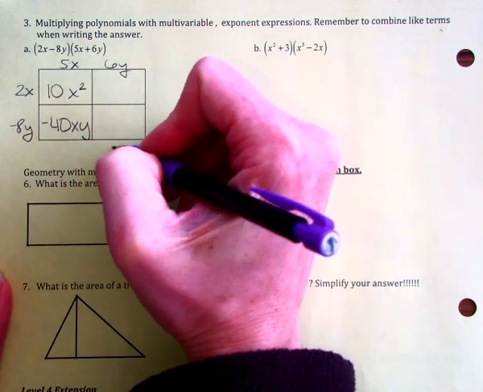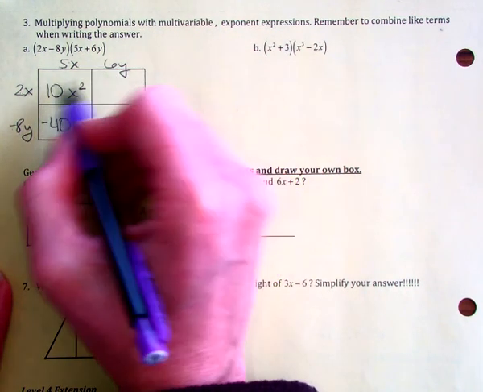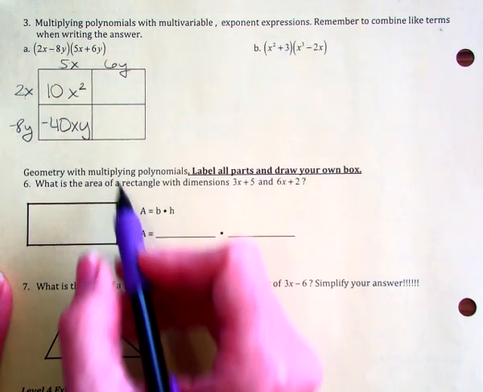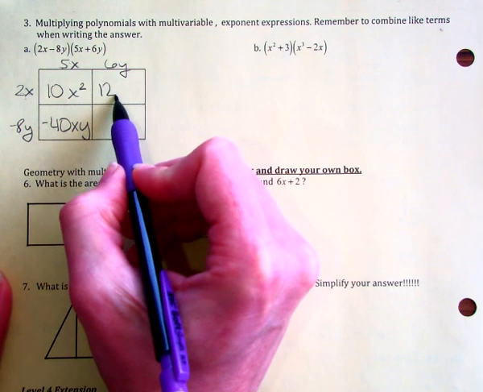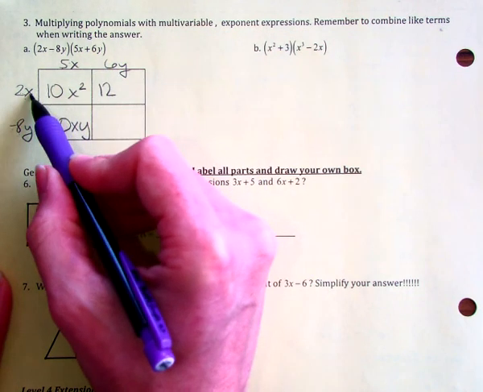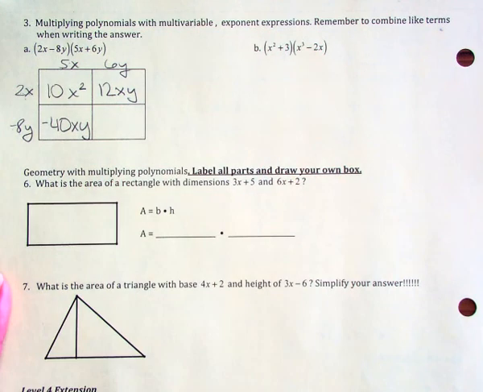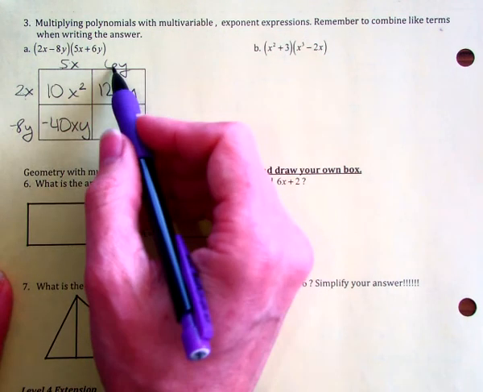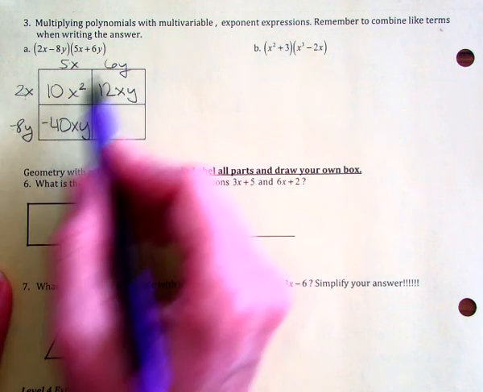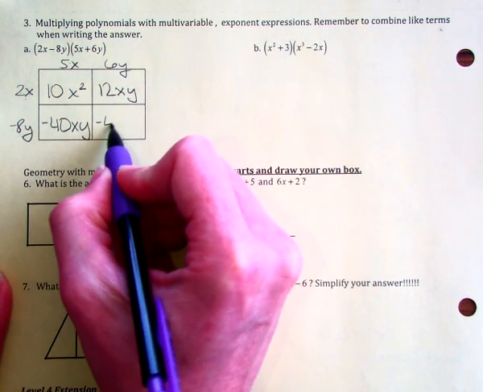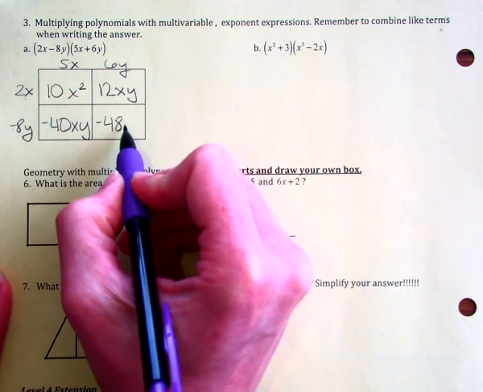Continuing for our second column, I have the 6y, and I'm multiplying that with a 2x. So multiplying the 6 and 2 gives me 12. Again, I have an x and a y, which I'm going to write as xy. Remember, we said to write these in alphabetical order as we write down these terms. And then our final multiplication has a 6 and a negative 8, which multiplies to negative 48, and a y times a y, which multiplies to y squared.